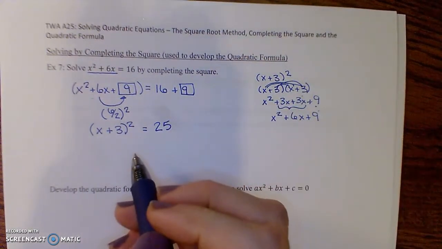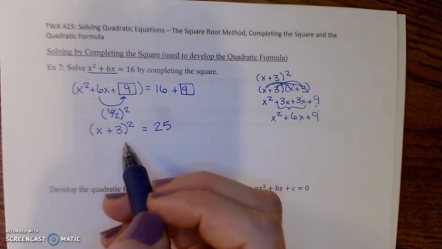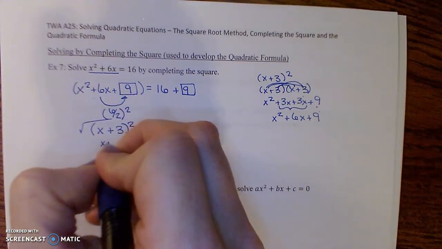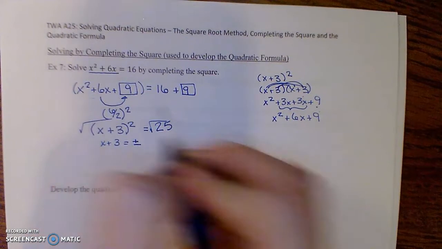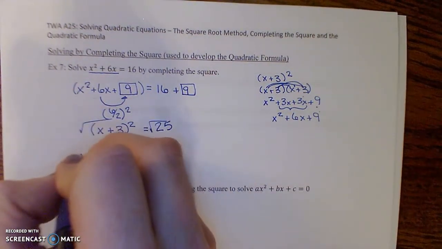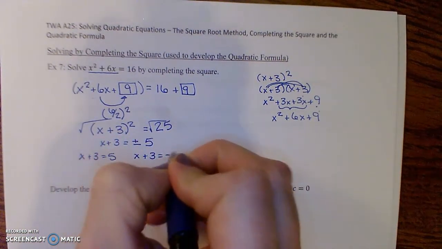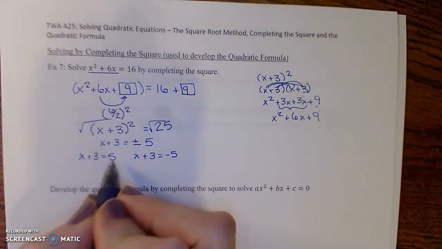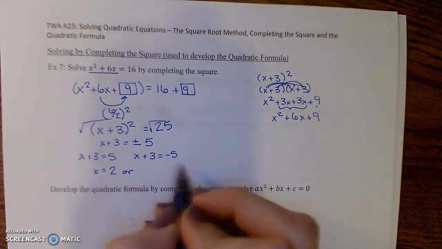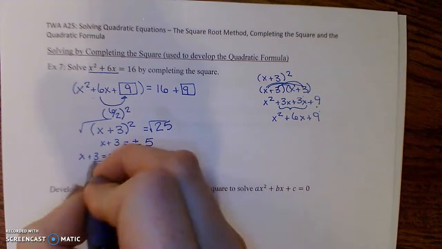All right. And now that it is written in this way, I can go ahead and use the square root method. Square root both sides. You get x plus 3 equals plus or minus the square root of 25, which is 5. There's your two equations, x plus 3 equals 5, or x plus 3 equals negative 5. Subtracting 3 from both sides, I get x equals 2, or x equals negative 8.